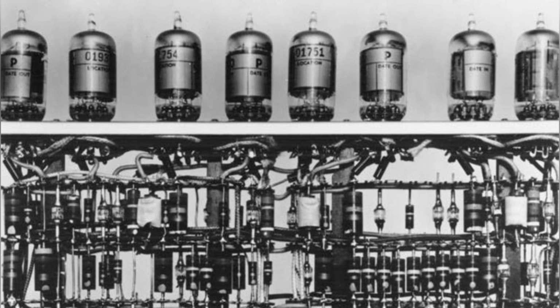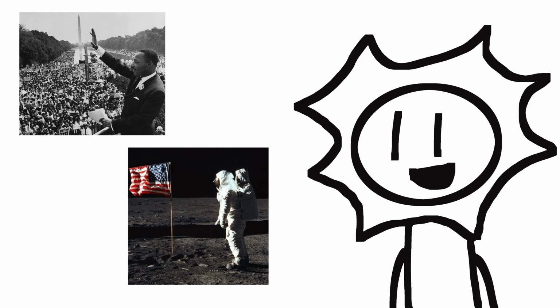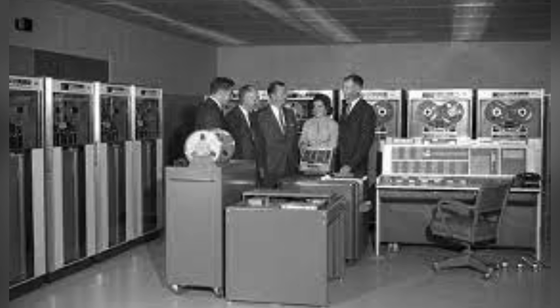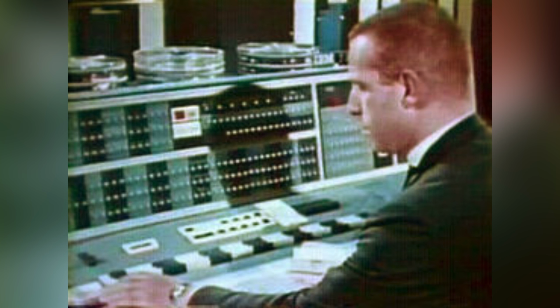The history of CPUs dates back to the 1940s when the first electronic computer, the Electronic Numerical Integrator and Computer, ENIAC, was developed. It used vacuum tubes to perform calculations and was the first computer to use a stored program concept. In the 1950s and the 1960s, the invention of the transistor paved the way for smaller, more efficient CPUs. The first commercial transistorized computer, IBM 7090, was introduced in 1959.